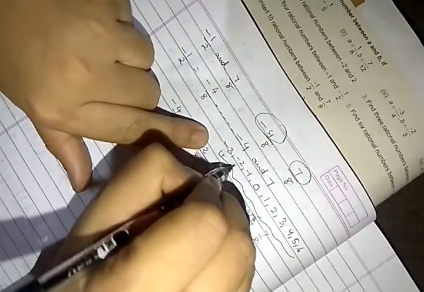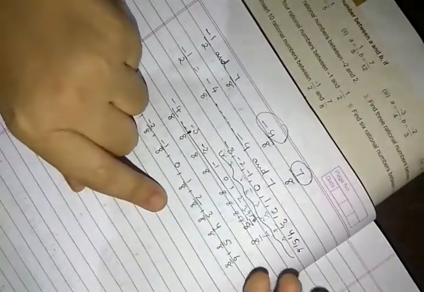They are asking for only 10. If you are getting more, you can take only these. So now you can take each divided by 8. These are all the rational numbers in between minus 4 by 8 and 7 by 8. Okay, these are it.